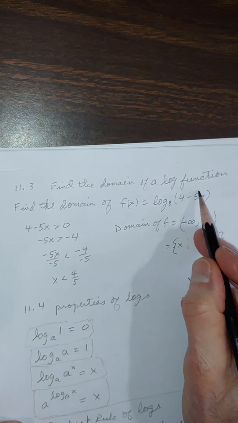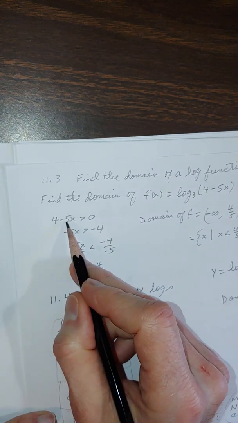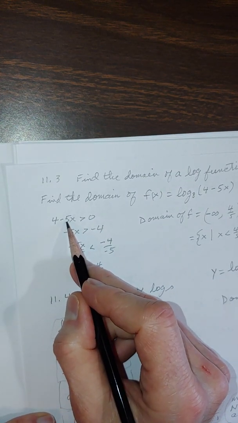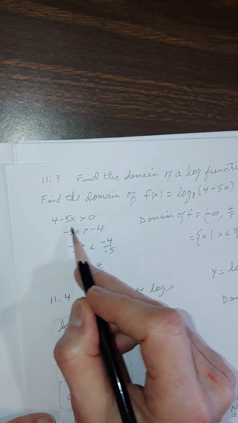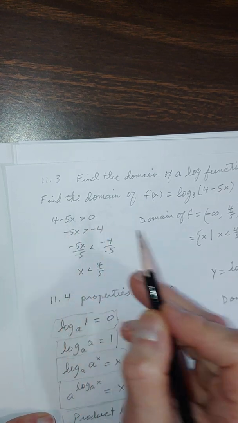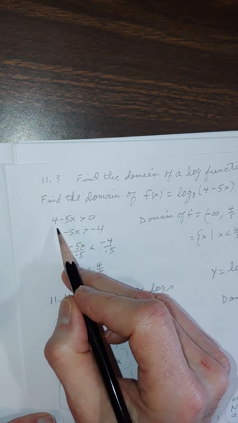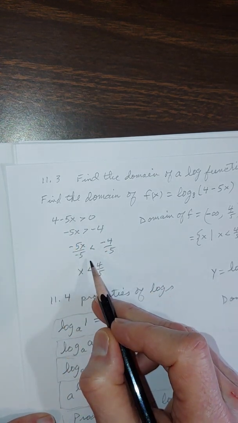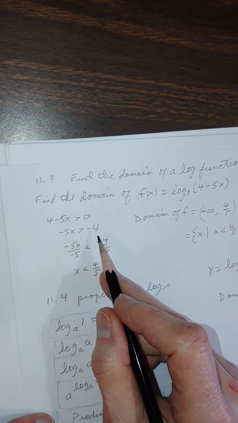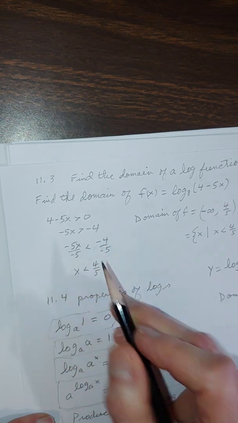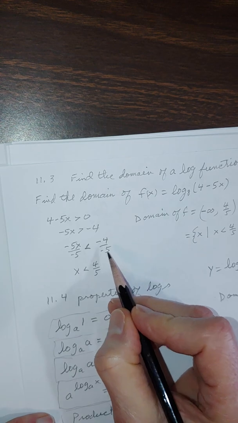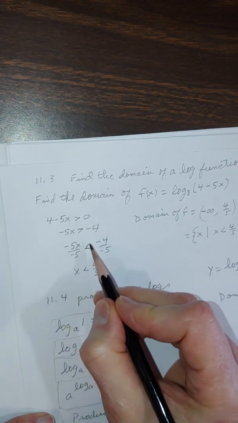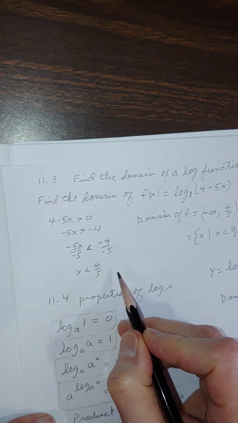So to find the domain, all you do is take the argument of the log function, the 4 minus 5x, and make it greater than 0. Solve this inequality: 4 minus 5x is greater than 0. Subtract 4 from both sides. You get negative 5x is greater than negative 4. Divide by negative 5, and remember, when you multiply or divide both sides by a negative number, you switch the inequality symbol around. Now it's a less than.